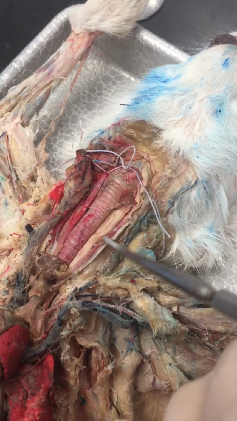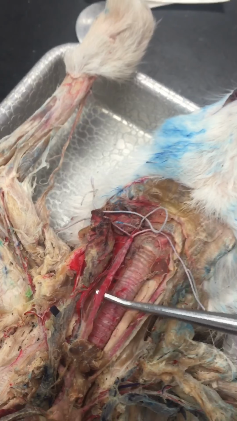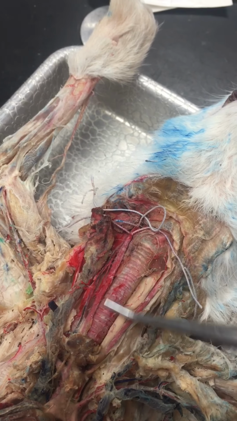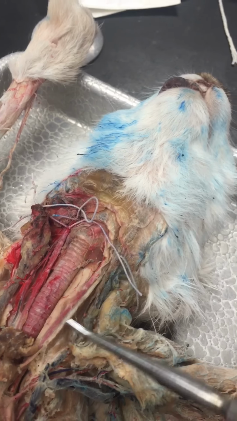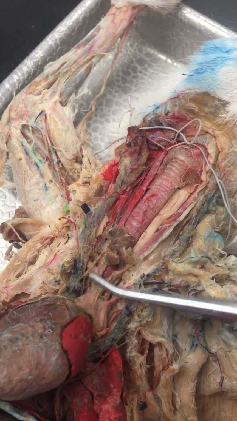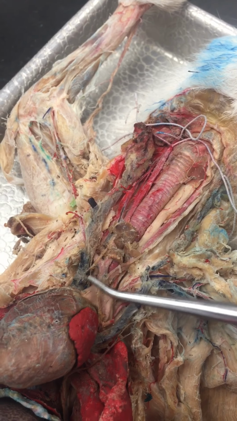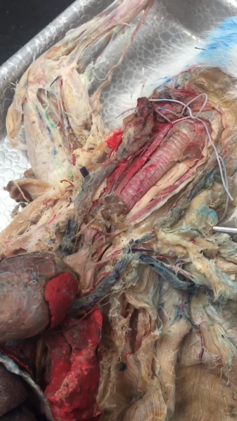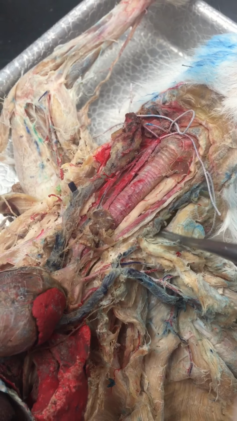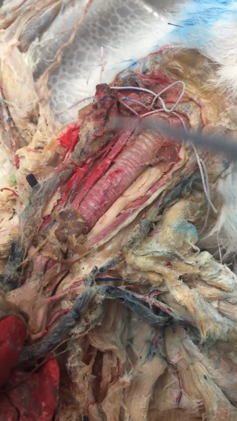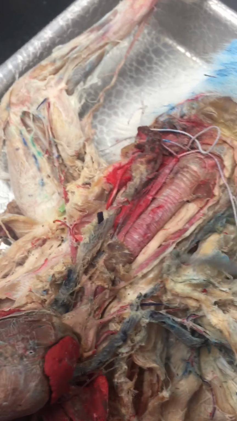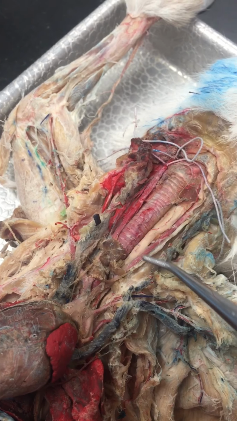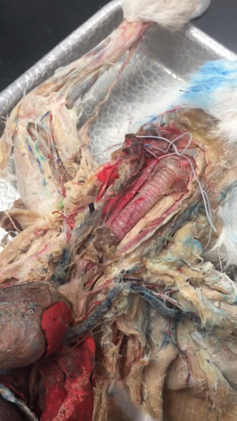So these are our common carotid arteries. Sorry, that's these right here on the side of our trachea, and that's going to come up from the brachiocephalic trunk, which is this part right here coming off of the aorta. So as far as our veins, these are our external jugulars, these two big blue ones, and what's going to come across is our transverse jugular.